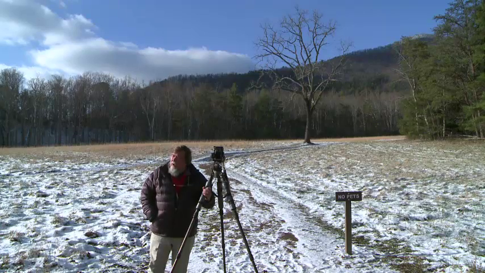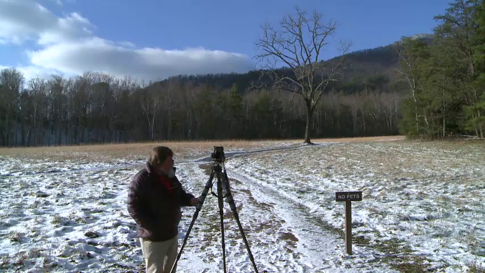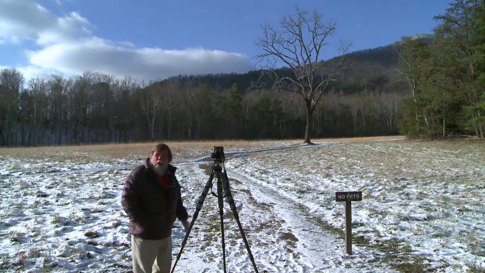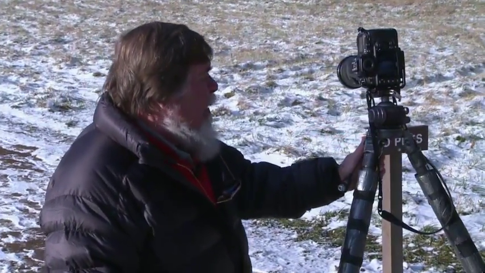As we continue to talk about how to analyze in the field and what we're looking for, we always look for lines of direction that can lead our eye into the photograph. In this situation, we've got this real wonderful dead tree, and we've got a path that leads our eye right up to the tree. Now what I've done, I've set up high.